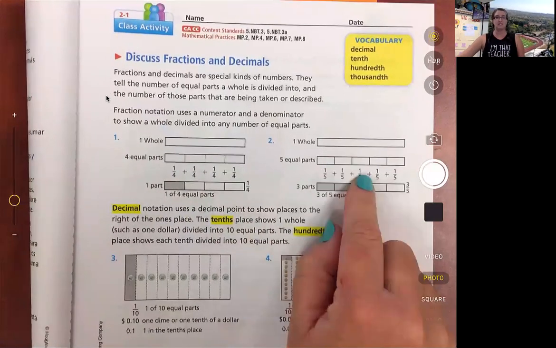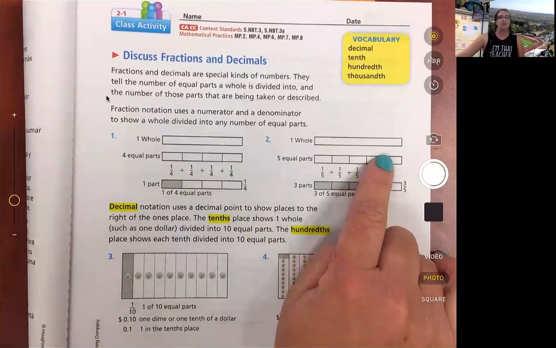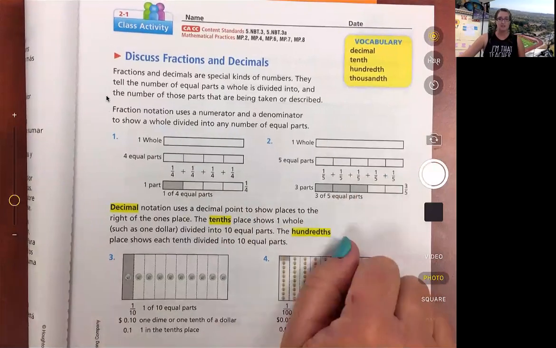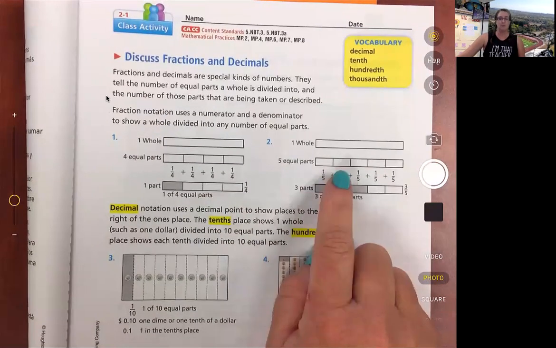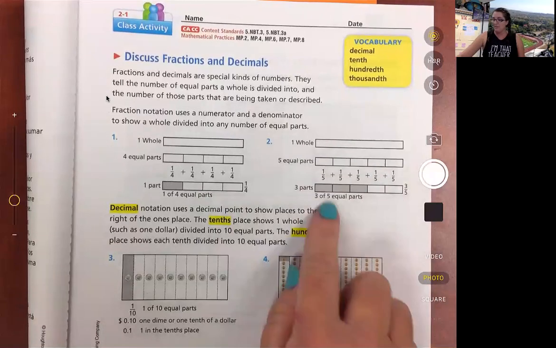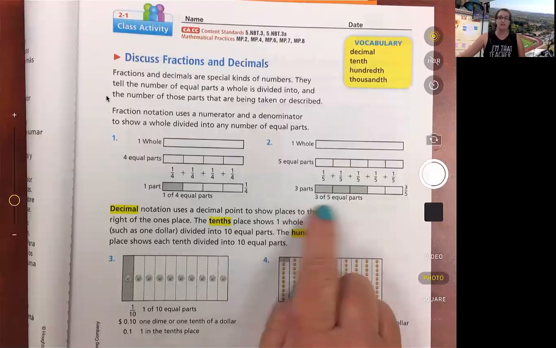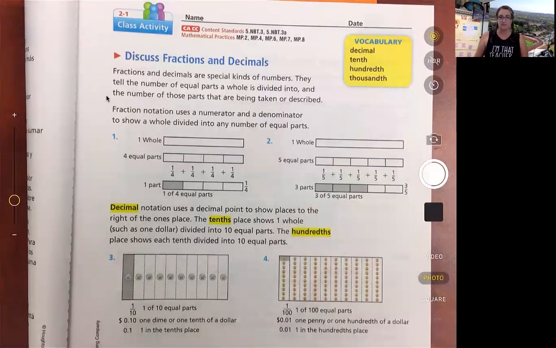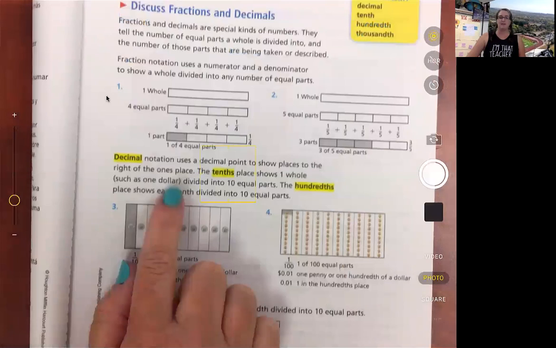This one shows us fifths. So we had our 1 whole. We divided it into 5 equal parts. 1/5 plus 1/5 plus 1/5 plus 1/5 plus 1/5 gets us to 1 whole. Or if we took 3 of those parts, it would lead to the fraction of 3/5. Somebody read me this paragraph about decimal notation.